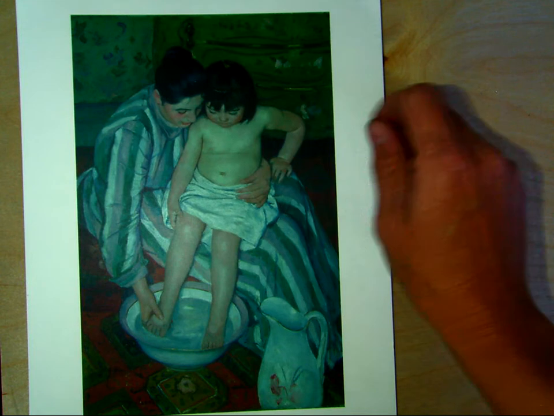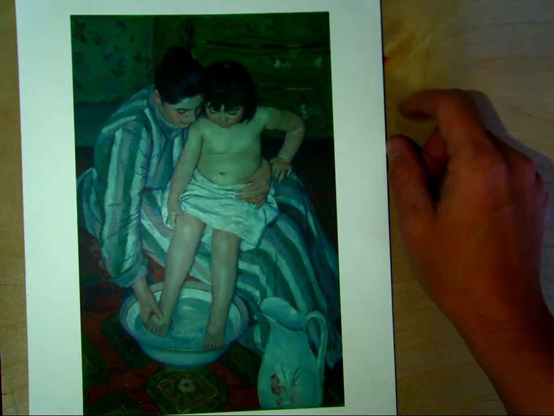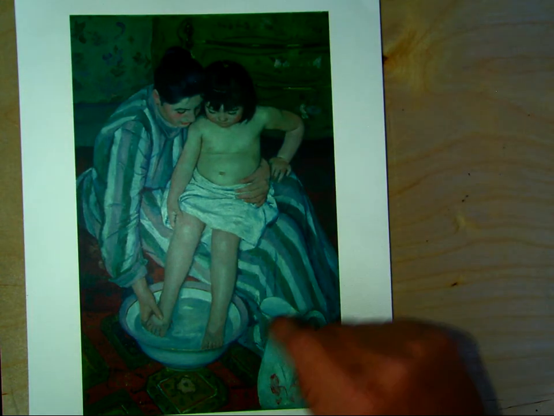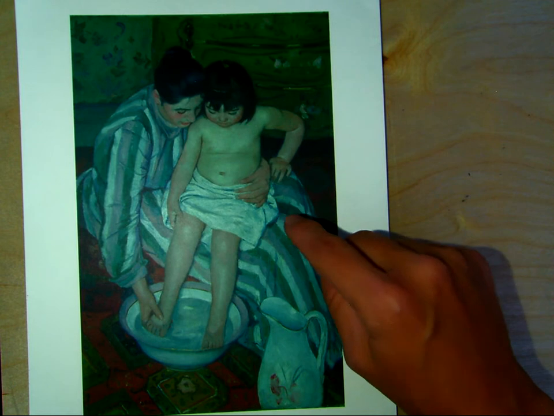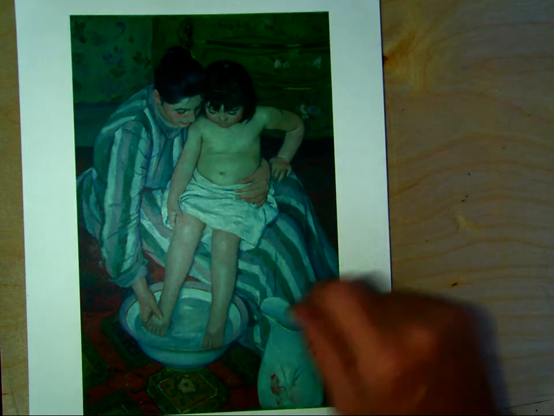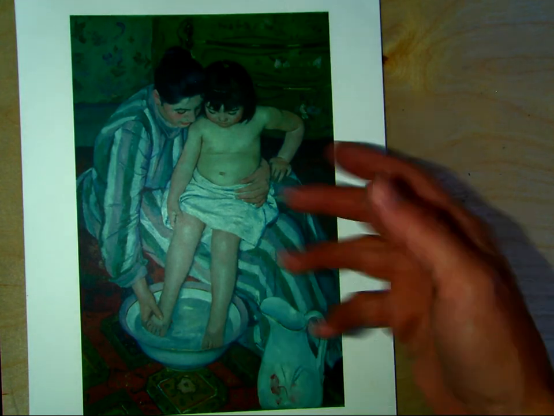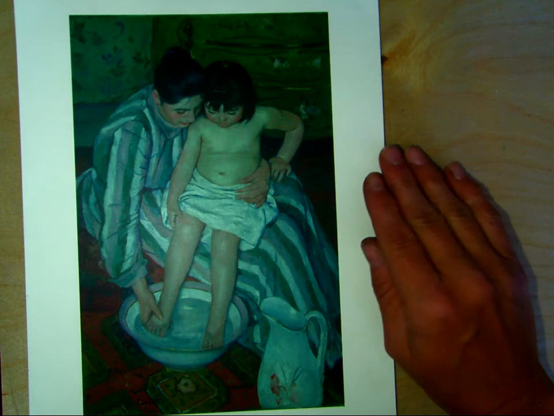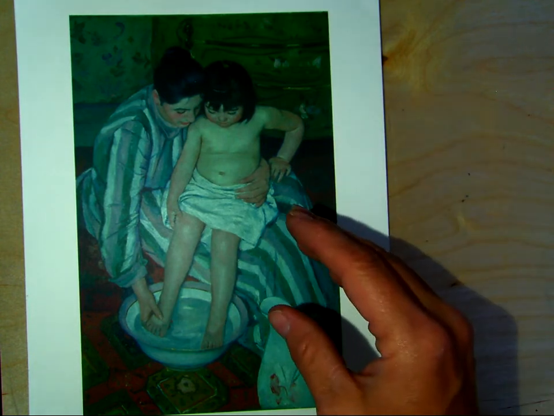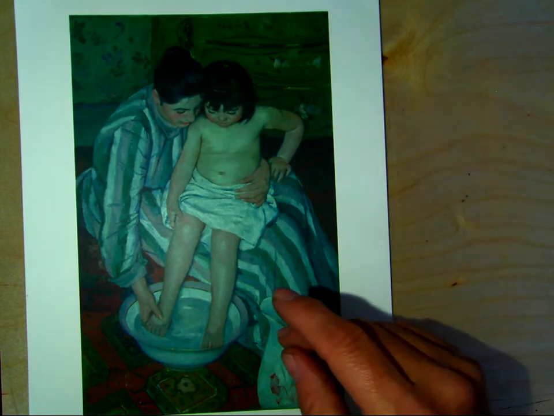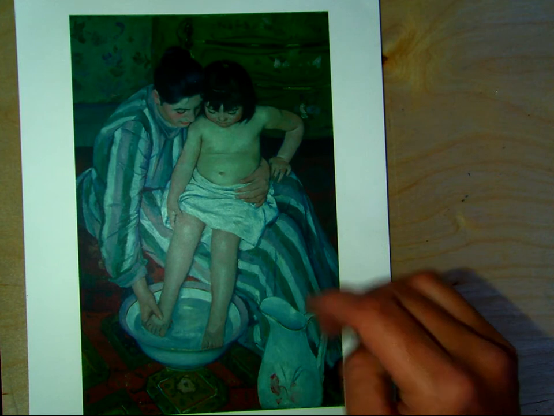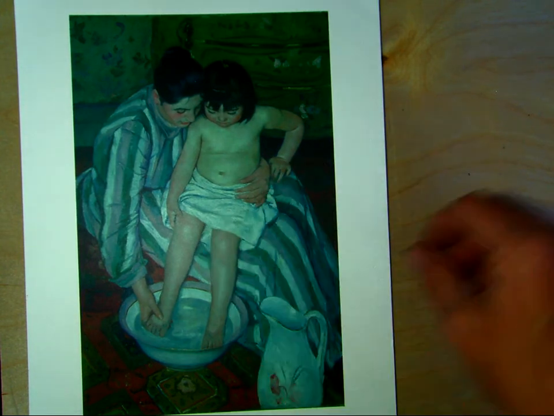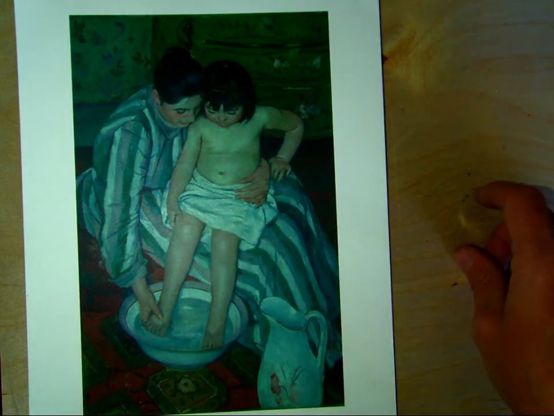The girl's eyes are cast down. She's watching what her mother is doing. The mother is watching as well. And it's a very intimate scene, which means a scene that shows that they're having this moment together. And Cassatt was able to capture that in this painting, this tender moment between a mother and a child.